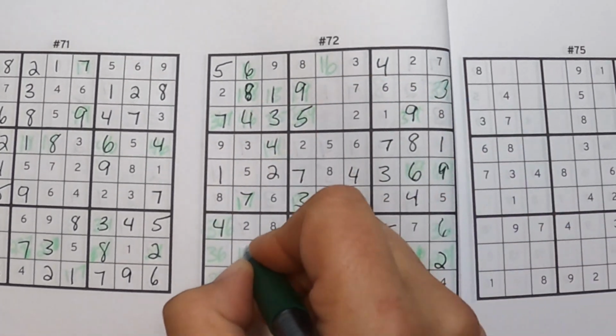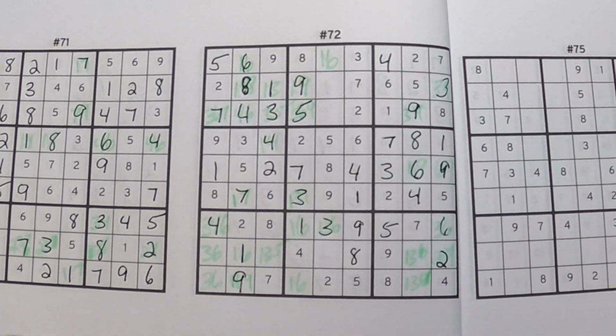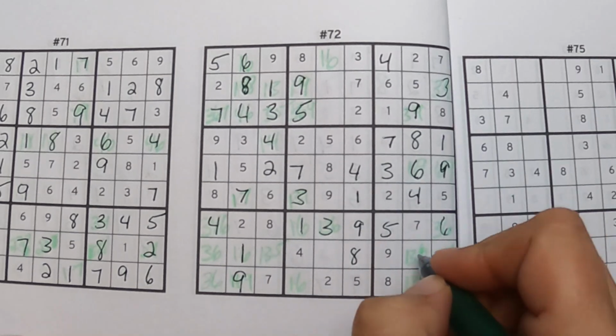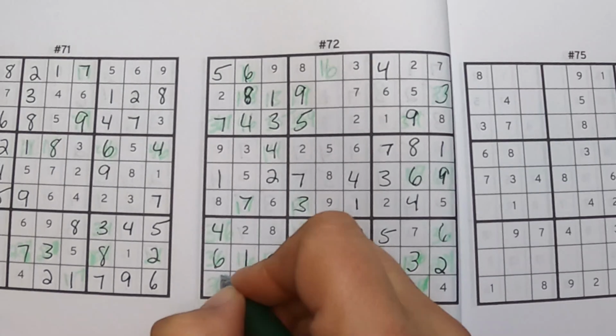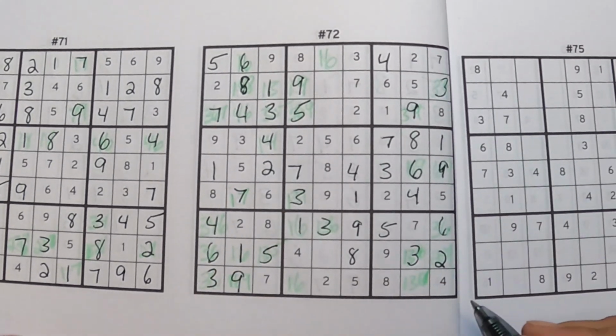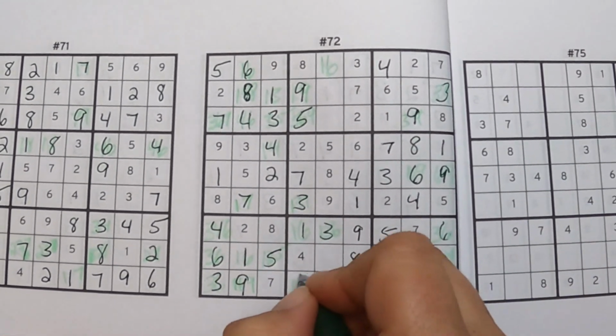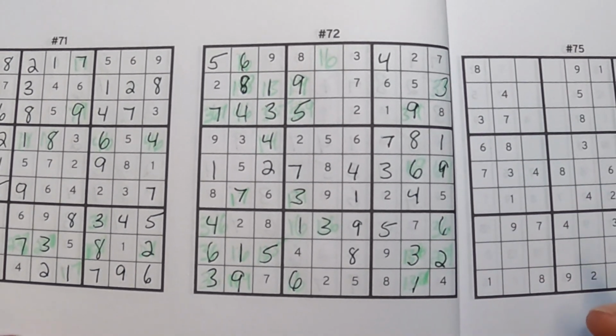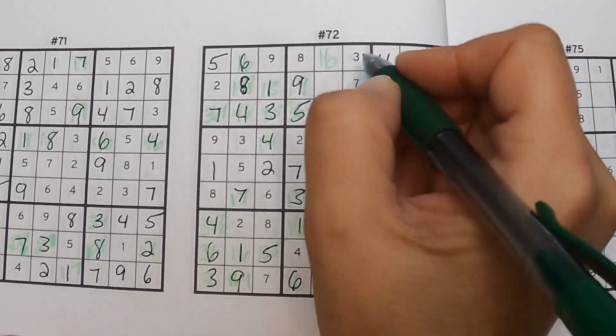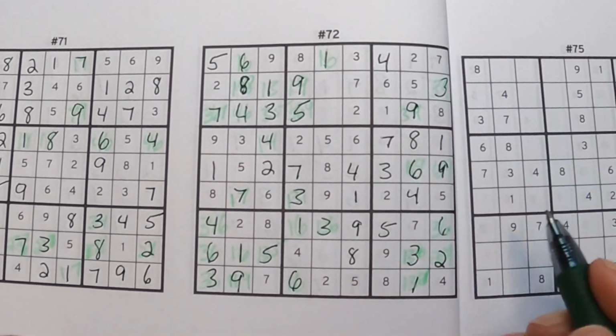And that 6 makes this our 1. That 1 makes this our 3, 5, 6, 3, 1, 6. And that 6 makes this our 1.